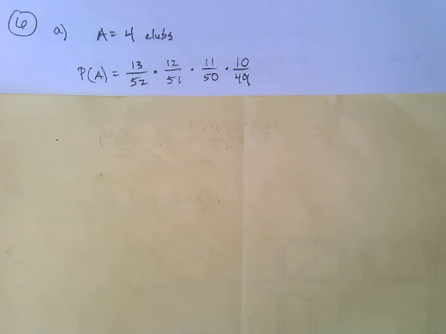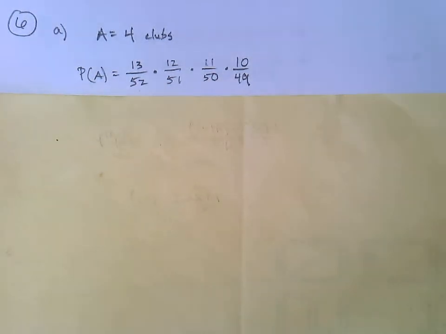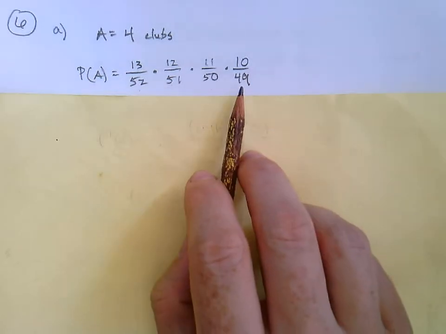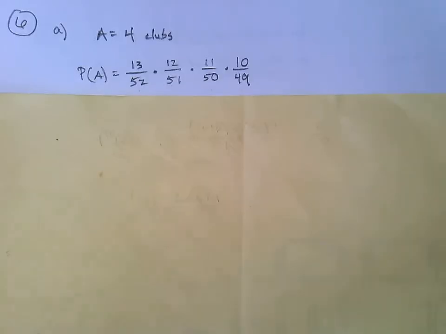So we say we draw that second club. Now we've got 2 clubs in our hand, and we go to draw a third card. Now there are only 50 cards, and only 11 of them are clubs. So let's say we get that next club. Now we've got 3 clubs. We go to draw one more time. Now there are only 49 total cards because we've got 3 in our hand, and there are only 10 clubs. So 10 out of 49, and we're going to multiply each of these numbers together.